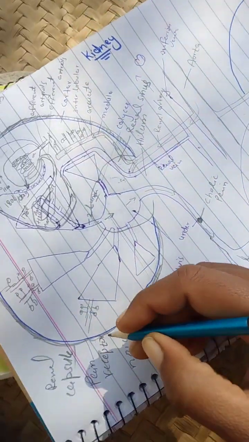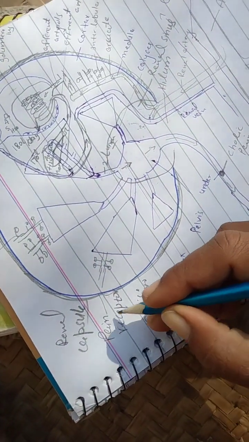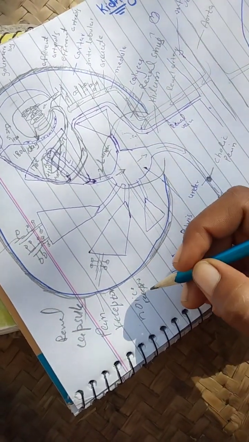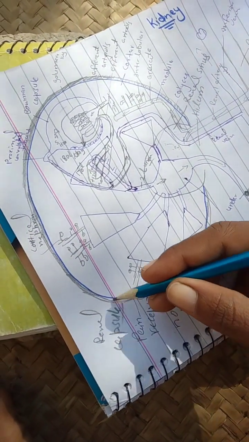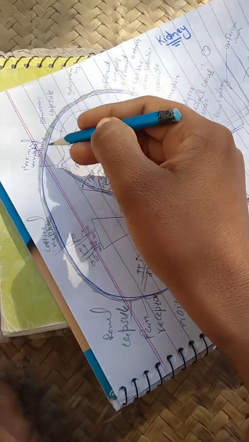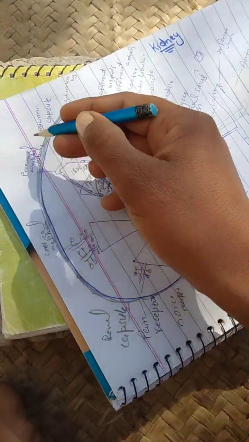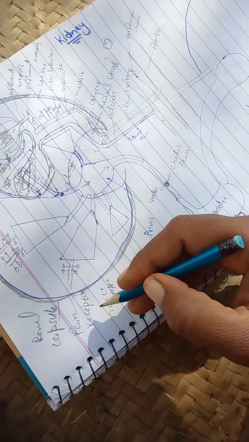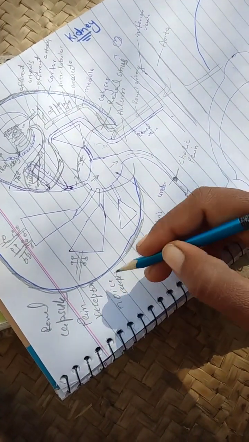This colic pain is sensed through the nociceptors present in the outermost layer of the kidney.